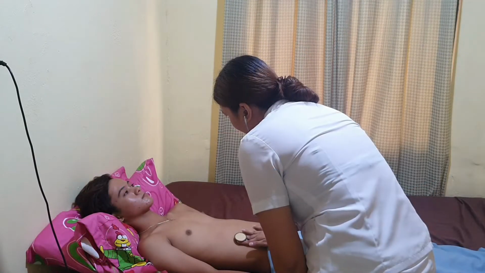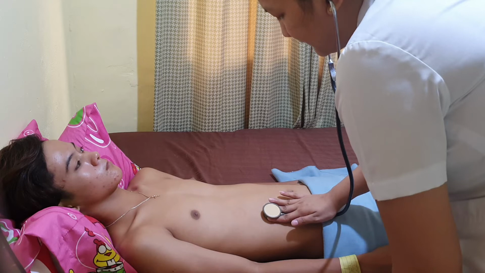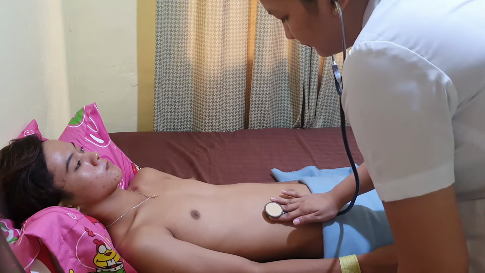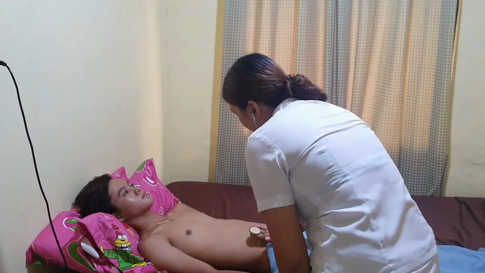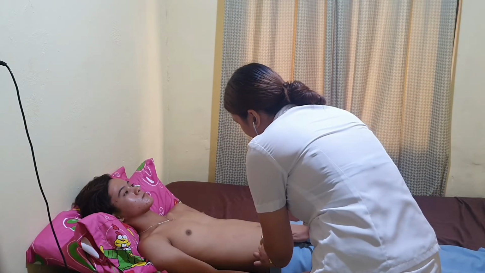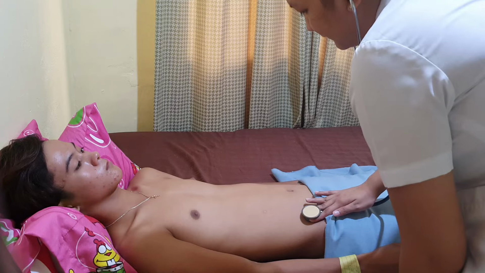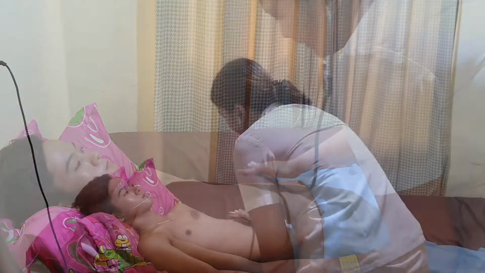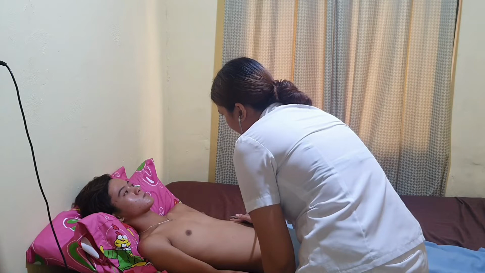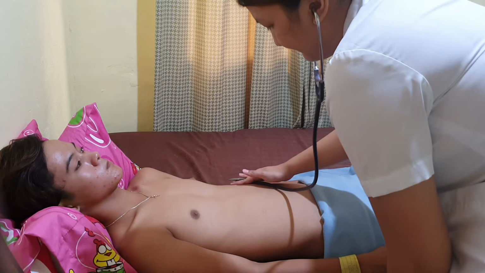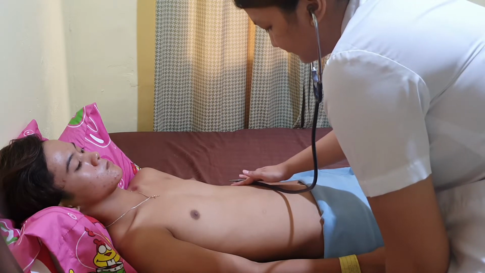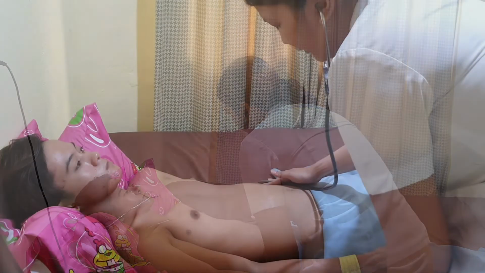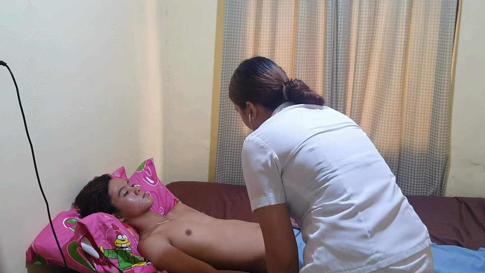Right iliac artery. Down to the left iliac artery, down to the femoral artery.